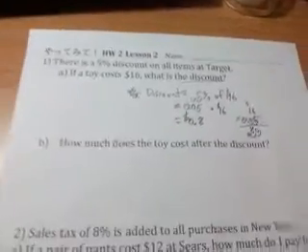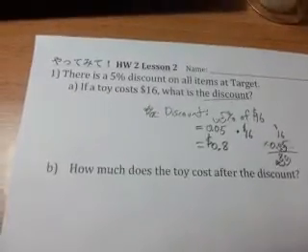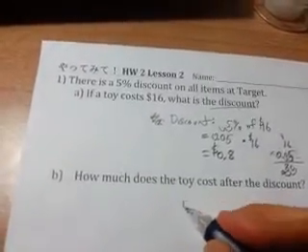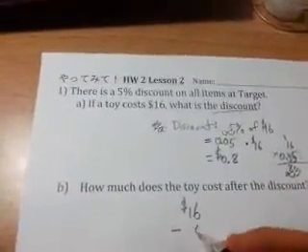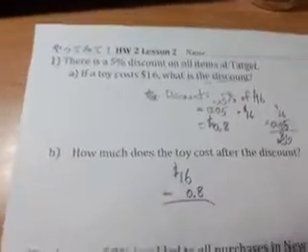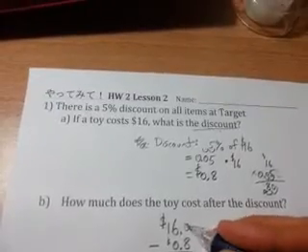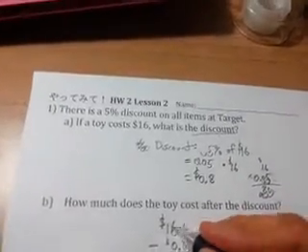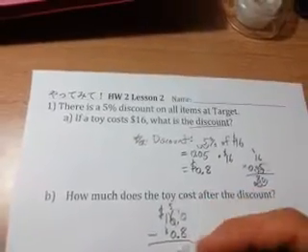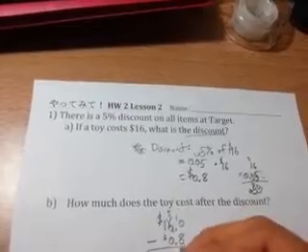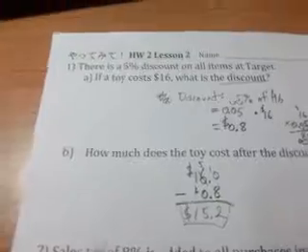Okay, but then it asks you how much does a toy cost after the discount? Okay, so that means the original was $16, right? But I'm going to take away the discount, which was 80 cents, or $0.8. Okay, so that means I need to put a 0 here. Can I subtract 8 from 0? No, so I have to borrow. This becomes 5, that's 1. 10 minus 8 is 2. 5 minus 0, 5, 1. And so therefore, I am paying $15.20. Awesome.